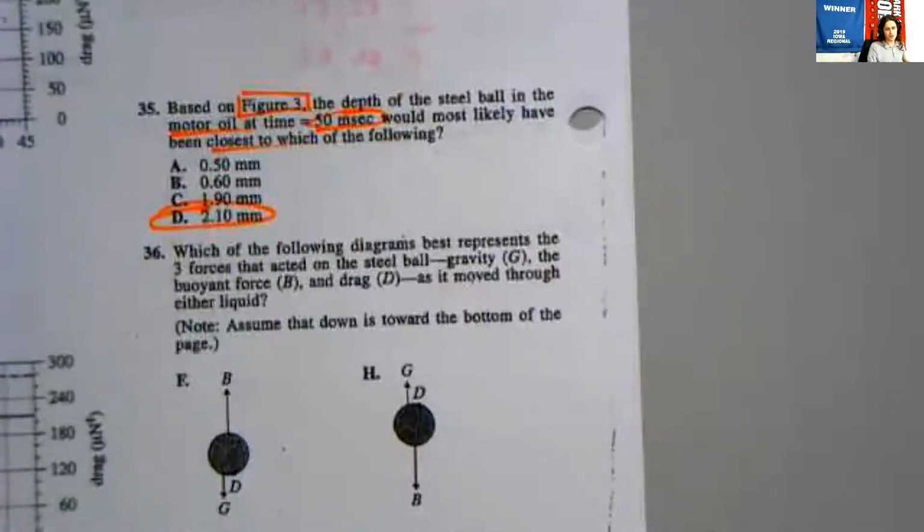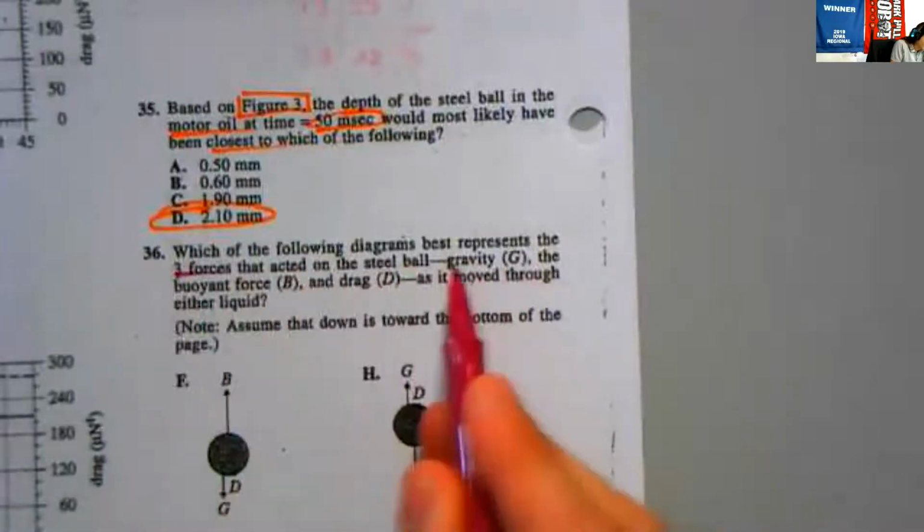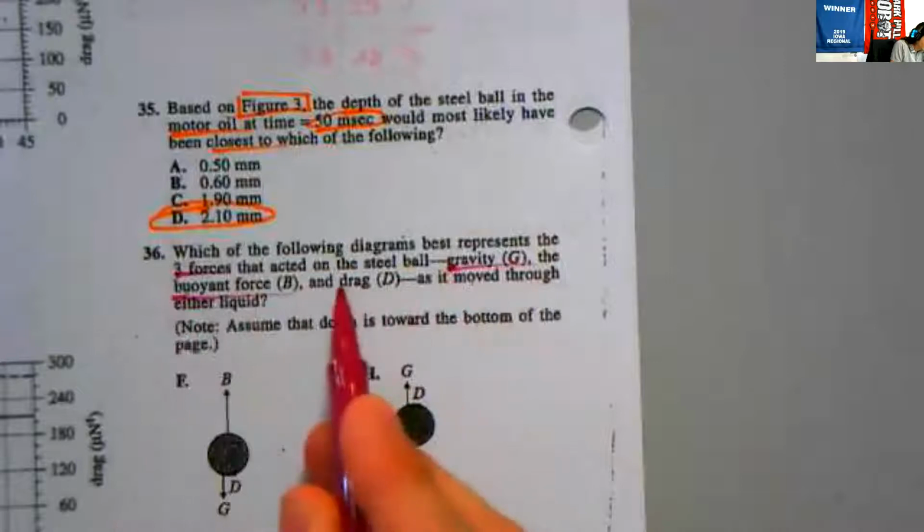That's an easy question. That's a really easy question, hanging out at the end of the test for people who didn't manage their time well to guess on, or for people who do manage their time well like you to get correctly. Number 36, which of the following diagrams best represents the 3 forces that act on the steel ball? Gravity, buoyant force, and drag.